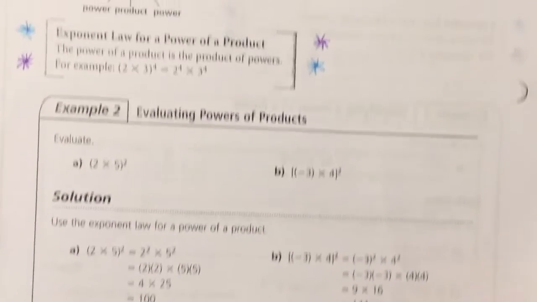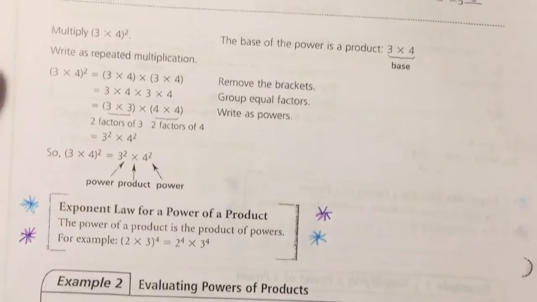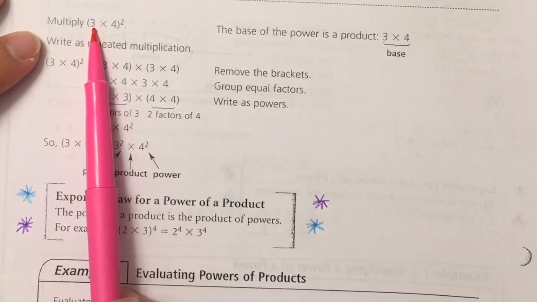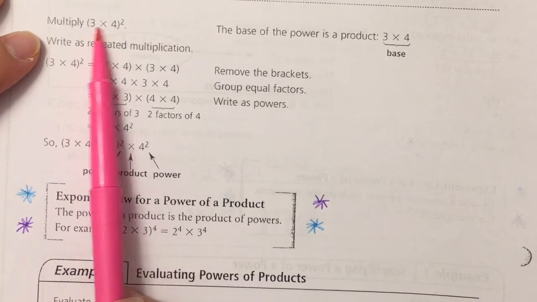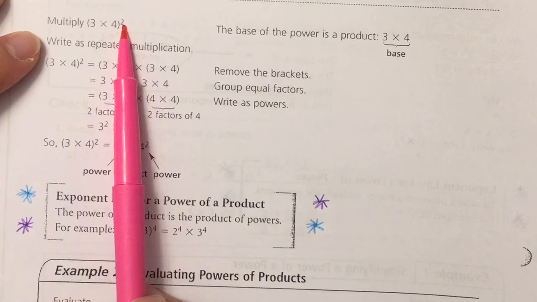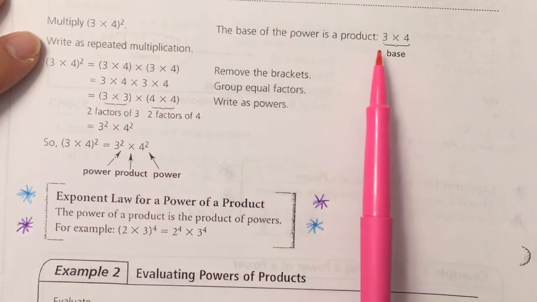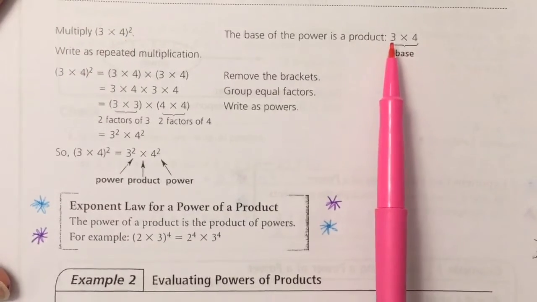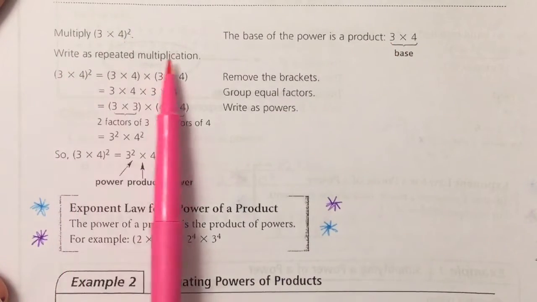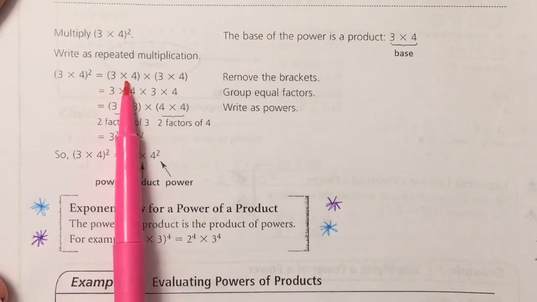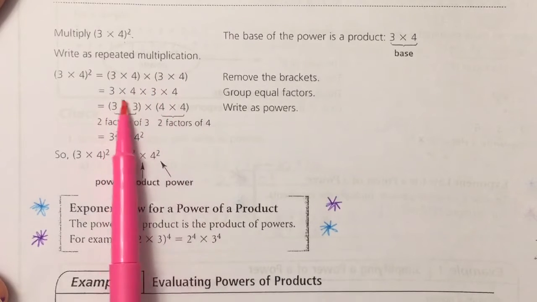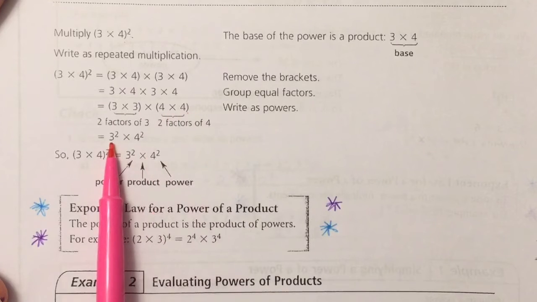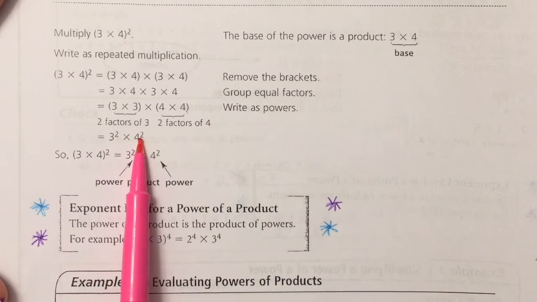Okay, I'm going to back that up just a second here. So here, when we want to multiply 3 times 4 in brackets and everything is squared, the base of the power is a product. So the base here is the 3 times the 4. We can write this as repeated multiplication: 3 times 4 times 3 times 4. Group our like numbers, 3 times 3 and 4 times 4, and rewrite that as 3 squared times 4 squared.